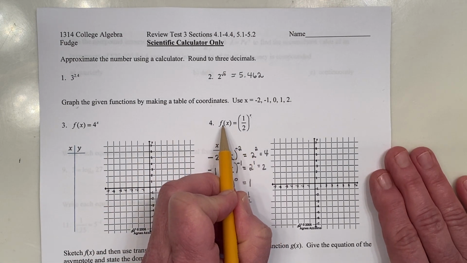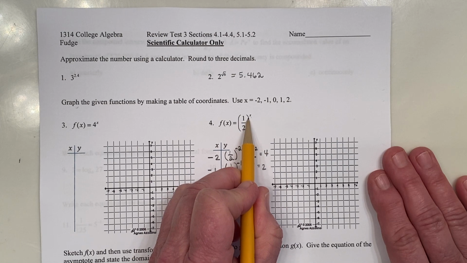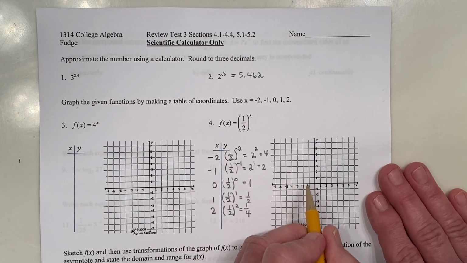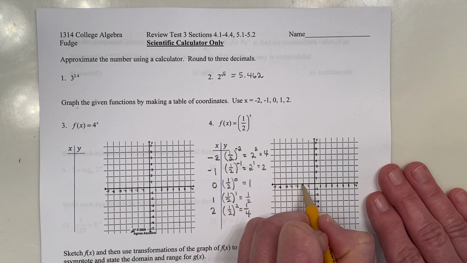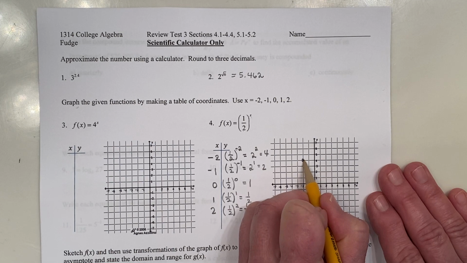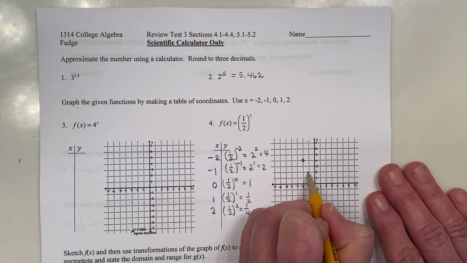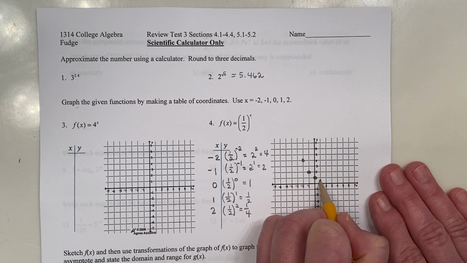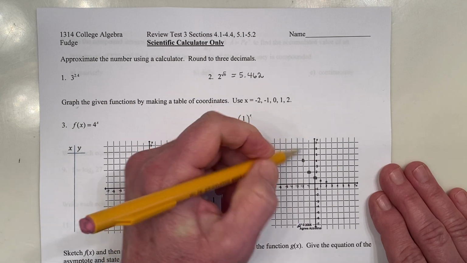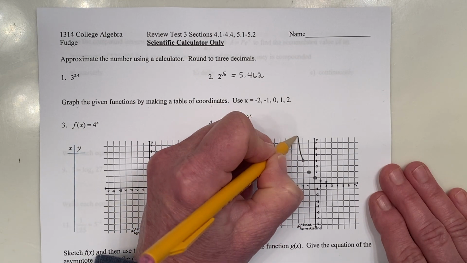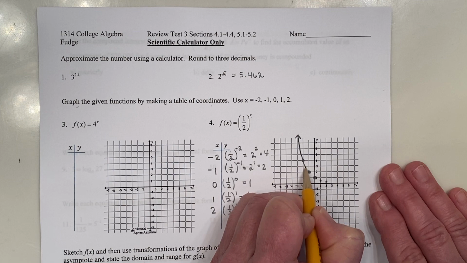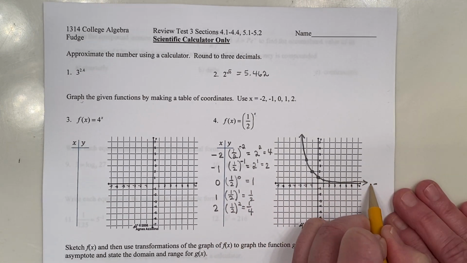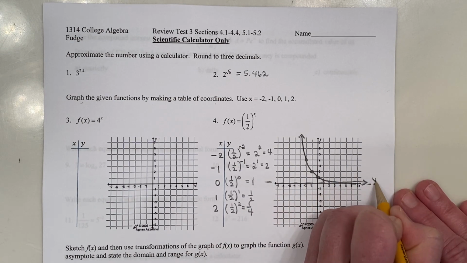All right, we're going to try and graph f of x equals quantity 1/2 to the x. This is an exponential function that doesn't grow, but it decays. So plotting each of these ordered pairs. Okay, there should be enough points for us to get the basic idea of what this exponential function looks like. We want to be mindful about how to graph it. It goes off the screen this way. Okay, what we have is a horizontal asymptote at y equals 0.